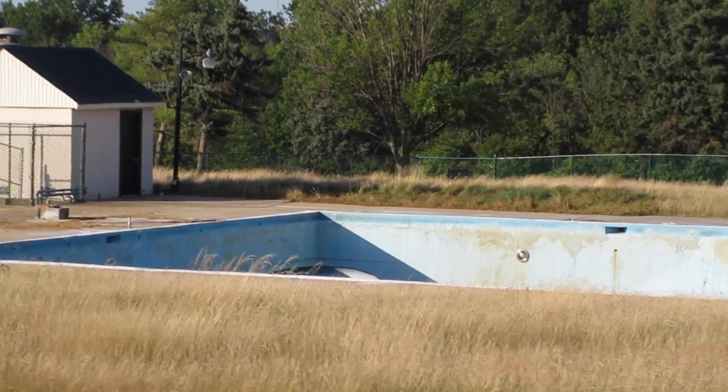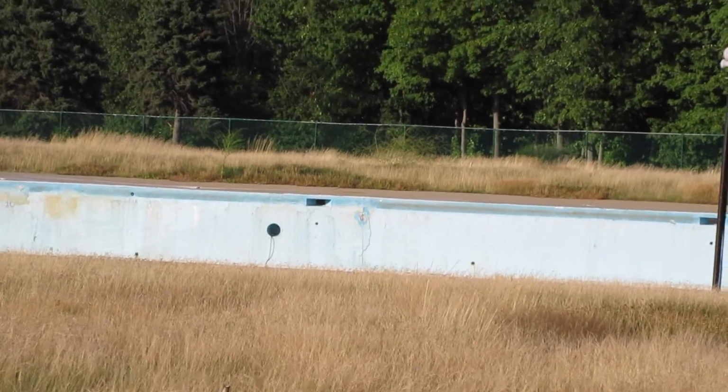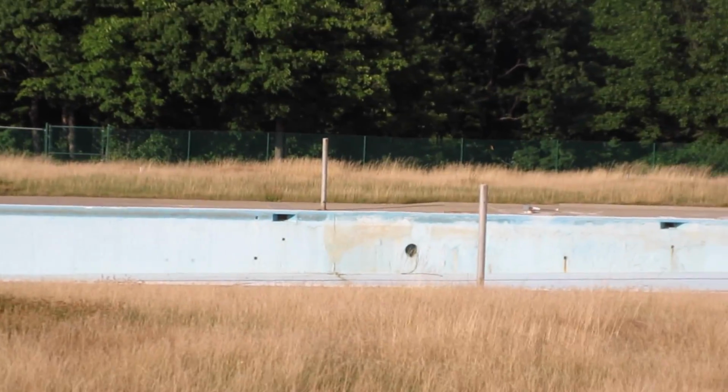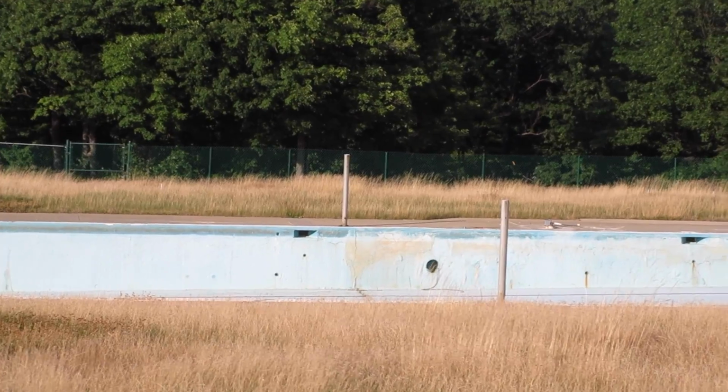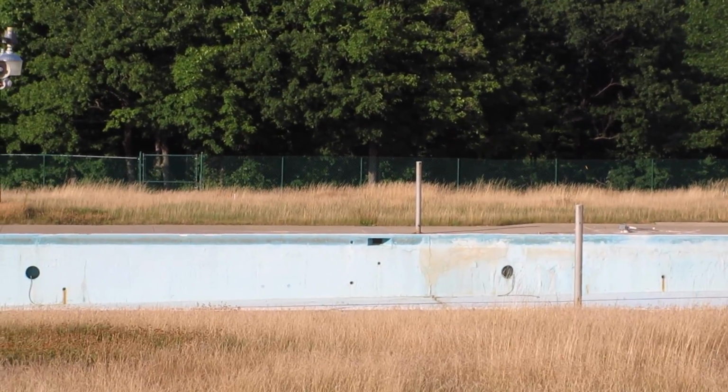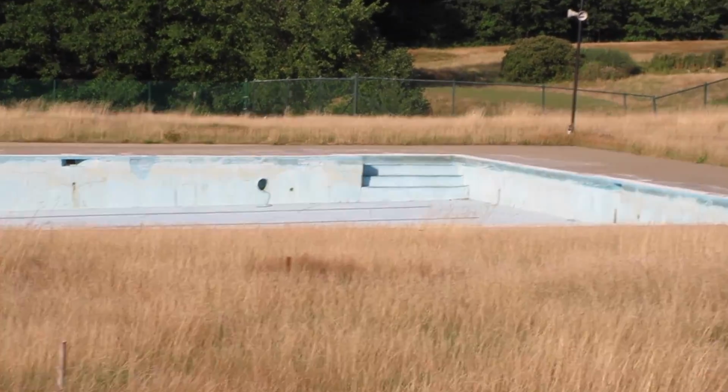That's 15 feet of water there in the middle. You could dive. It gets to about 5-6 feet. There's volleyball. Literally some of the best weekends in the summer were spent playing volleyball right there. That's the shallow end where I learned to swim.